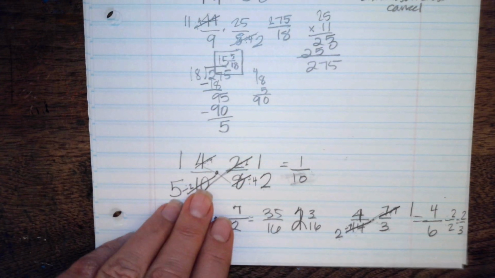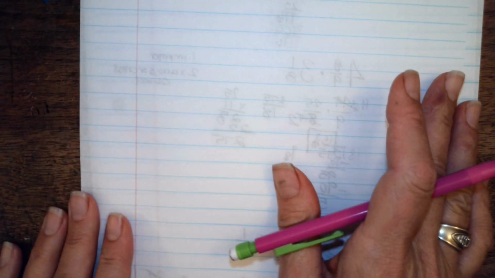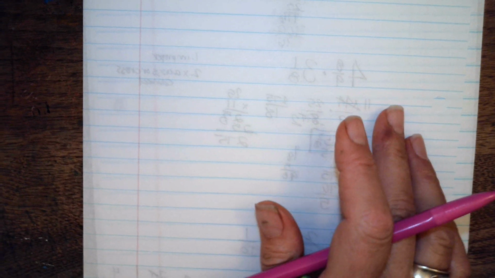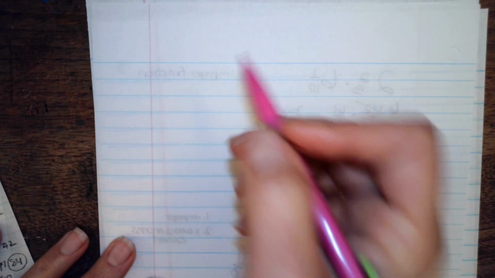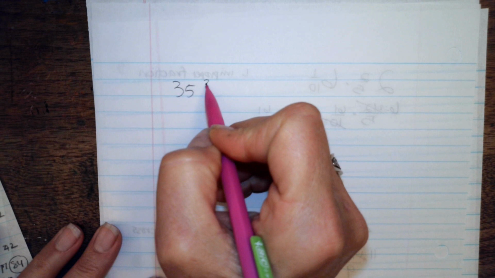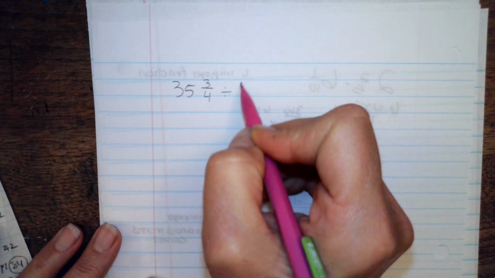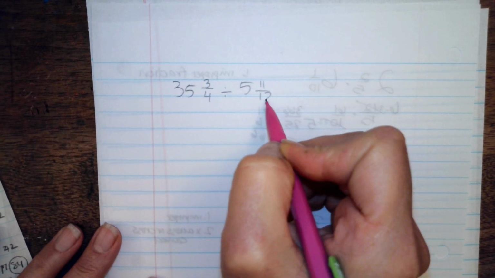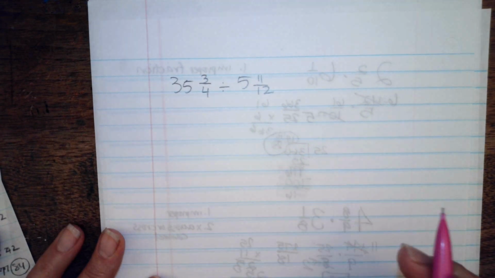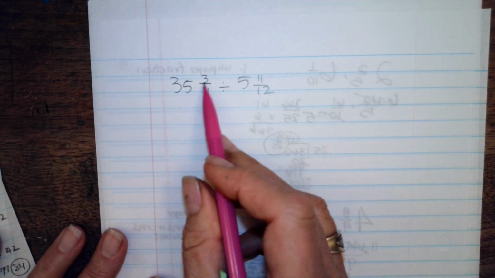Does it kind of make a little more sense now? Yeah. Okay. And then to divide, you said you didn't know how to do that. So the problem was 35 3/4 divided by 5 11/12. The first thing we do is turn this into an improper fraction.